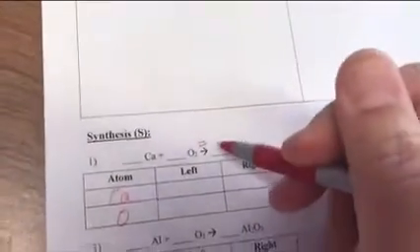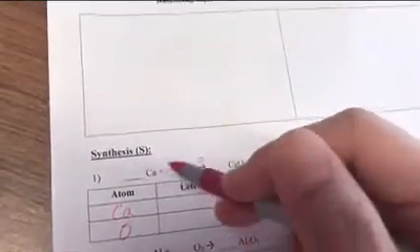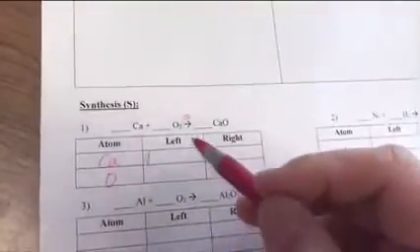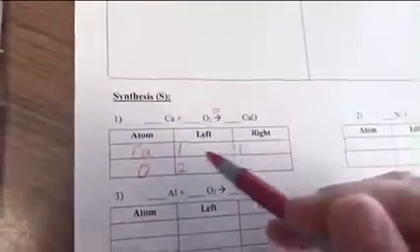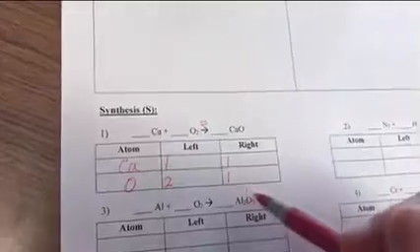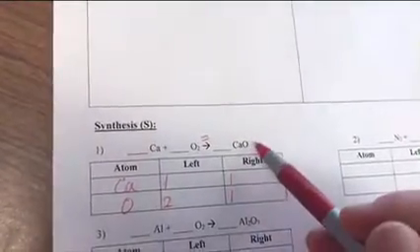Right. So on the equal sign, on the left-hand side of the equal sign, I have only 1 Ca. On the right-hand side of the equal sign, I also have 1 Ca. And then oxygen, on the left-hand side, I have 2 oxygen. On the right-hand side, I have 1 oxygen. So it looks like the Ca is balanced, but the oxygen is not balanced. So how can I make the oxygen balanced?